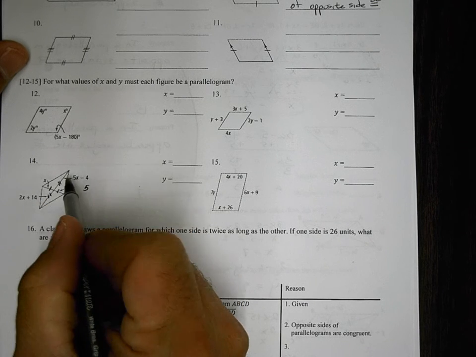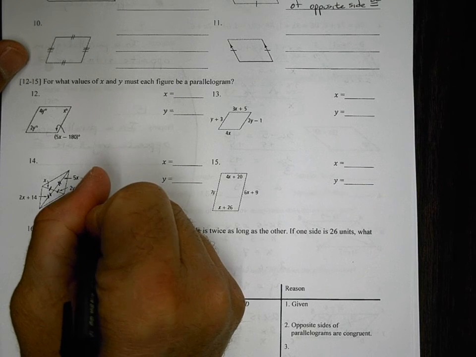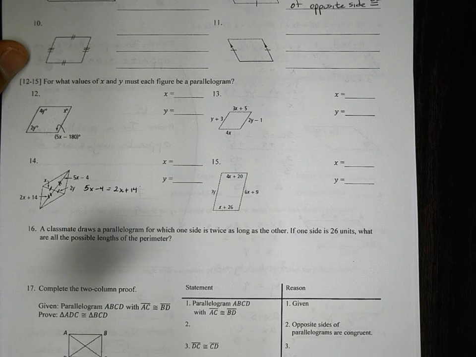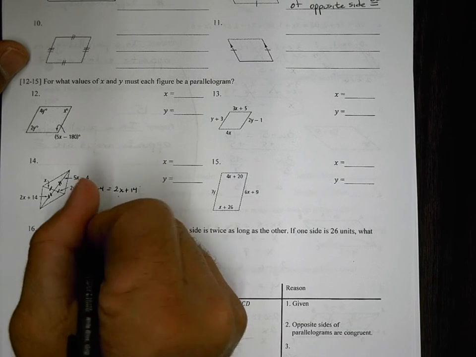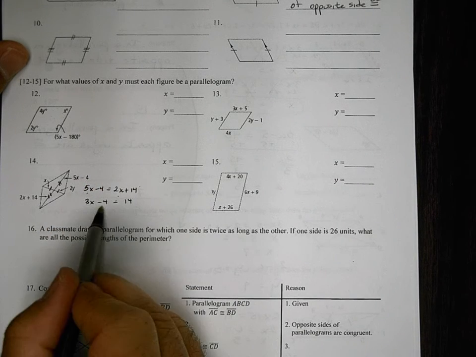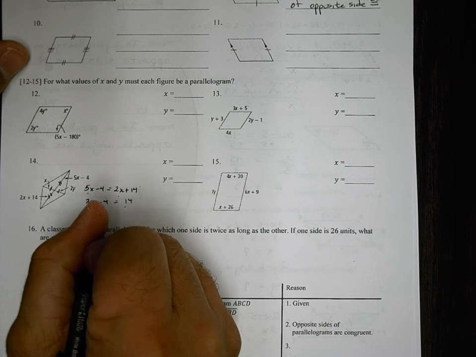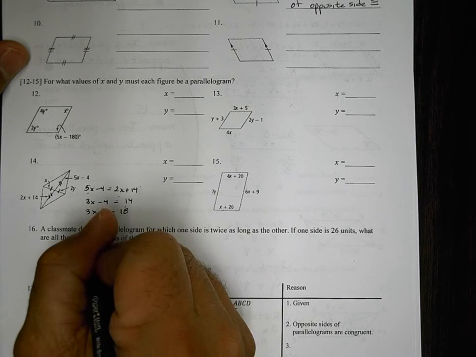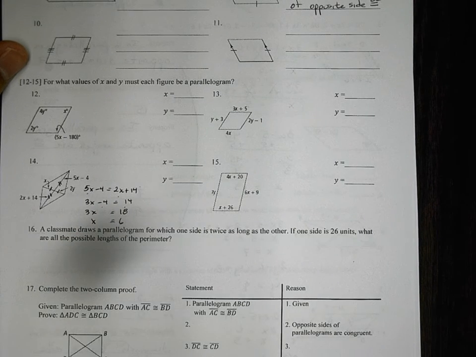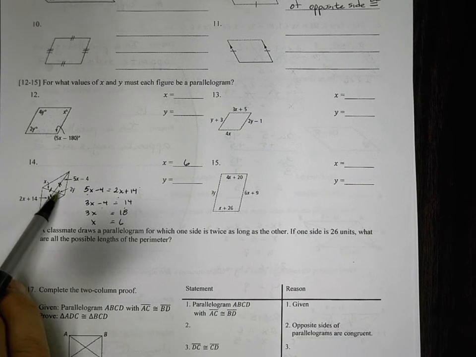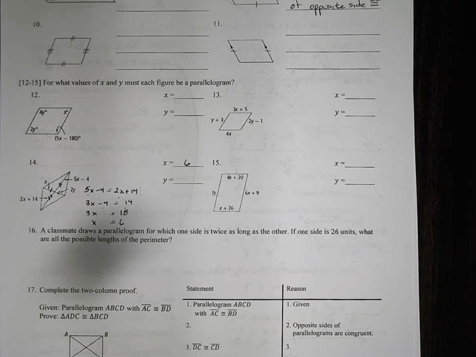I'm going to solve for these two first. 5x minus 4 equals 2x plus 14. I'm going to subtract 2x from both sides, which gives me 3x minus 4 equals 14. I'm going to add 4 to both sides, which gives me 3x equals 18. Then I'll divide both sides by 3 and I get x equals 6. Now that I know x equals 6, I can solve for the other two. I couldn't do this one first because I'd have a y and an x in the same equation.